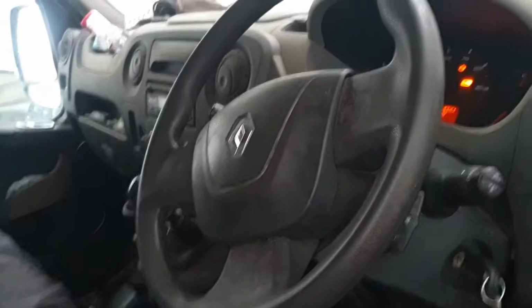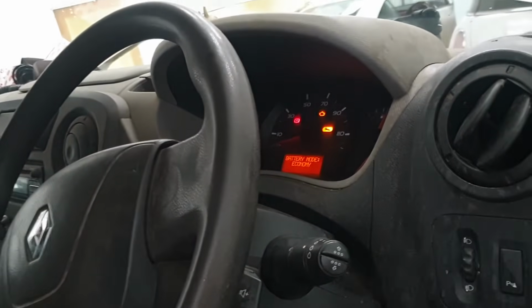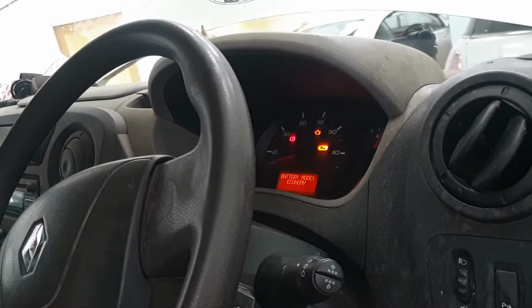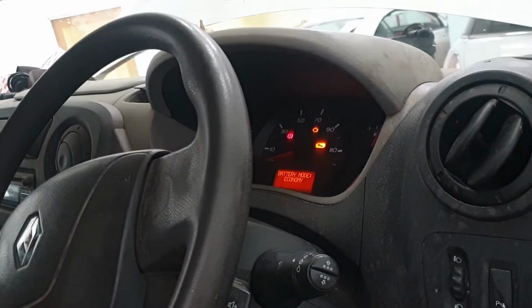Today we have a Renault Master in the workshop. The customer's complaint, as you can see there, is the check engine light is on and the service light's on. Currently it's on economy mode, as you can see. So we scanned the car.